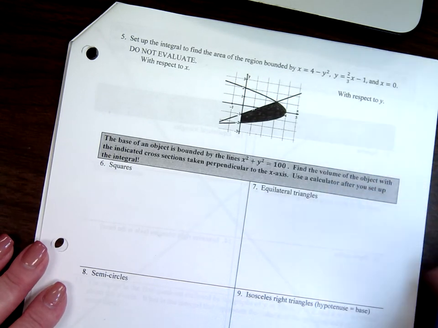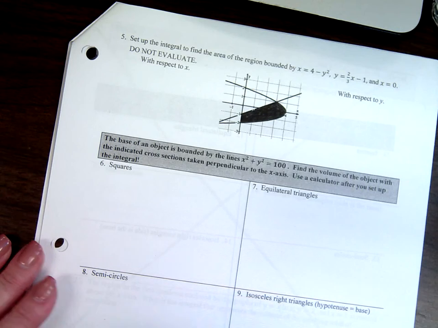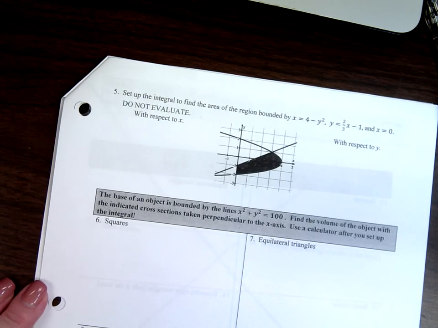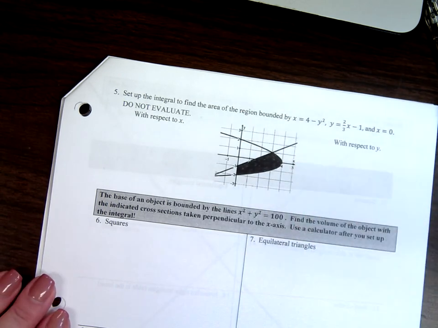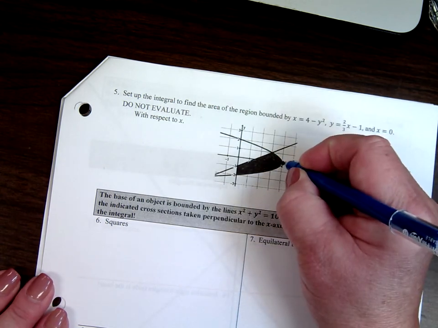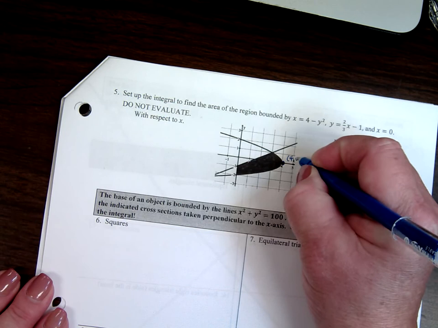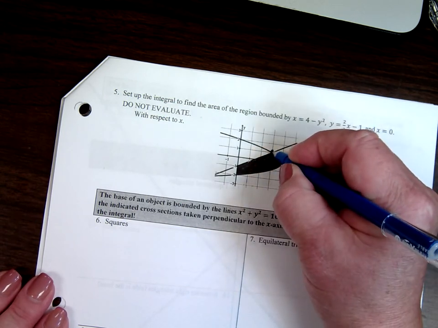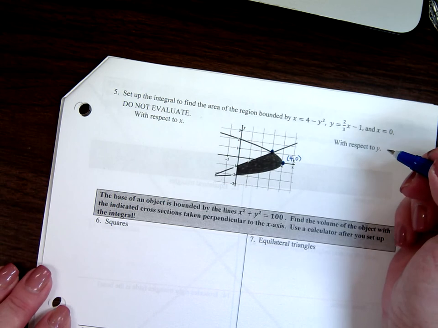All right, so think about this. Can you pull it down a little bit? Also, let's talk points of intersection. You've got some points on here that are going to be important to you. This point over here is at (4, 0). This point up here is (3, 1).